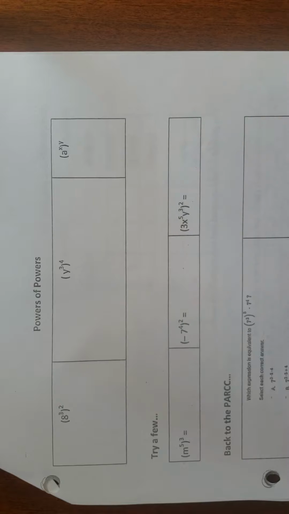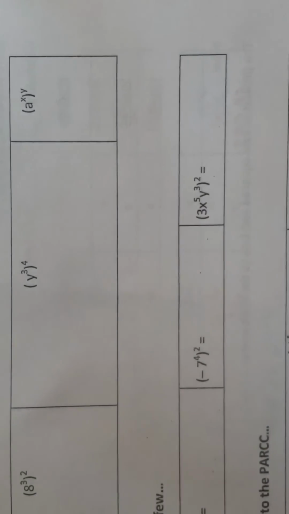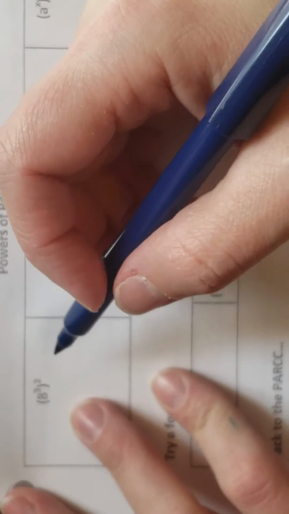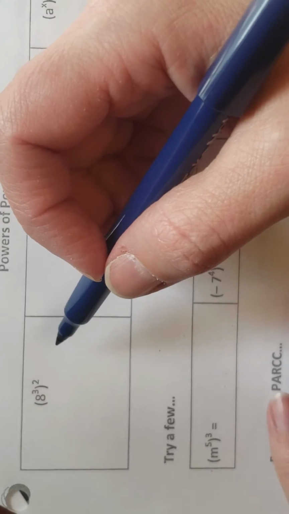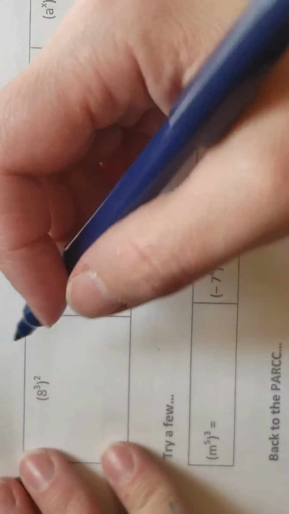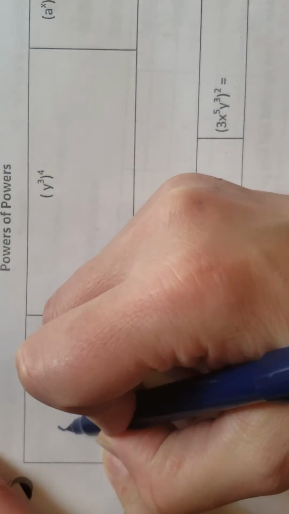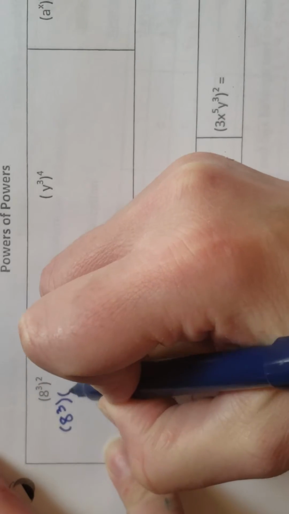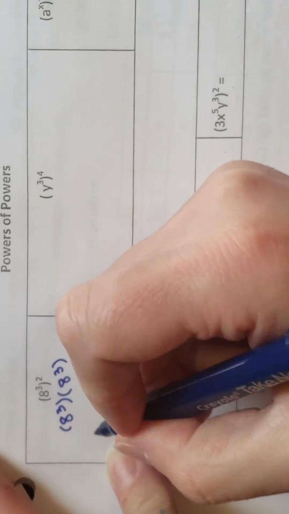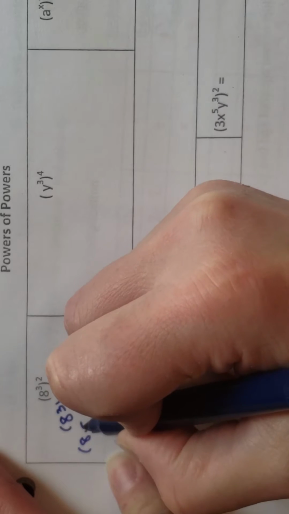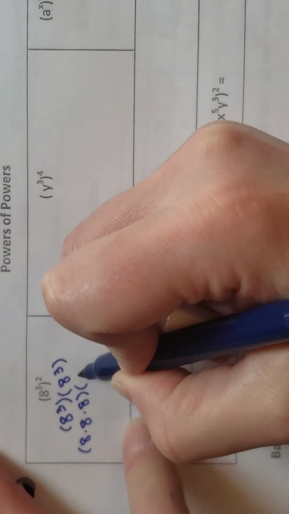Okay, so here's one more small variation. This is powers of powers. This is when you have an exponent on an exponent. So this is literally, you would read this 8 cubed squared. So what that means is 2 groups of 8 cubed. Well, you know that 8 cubed is 8 times itself, 3 times.